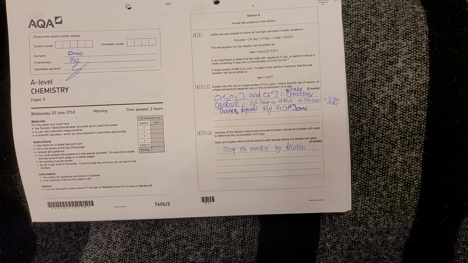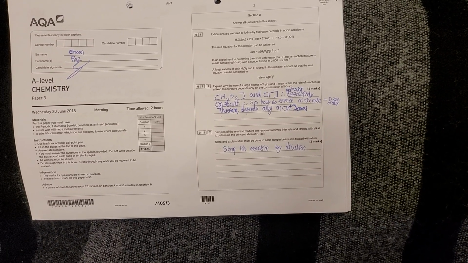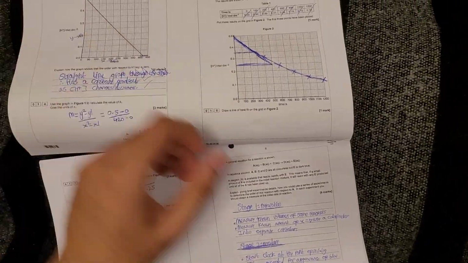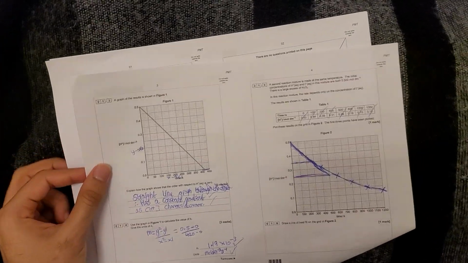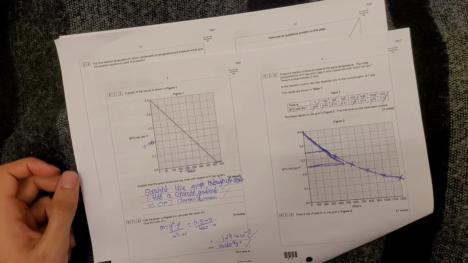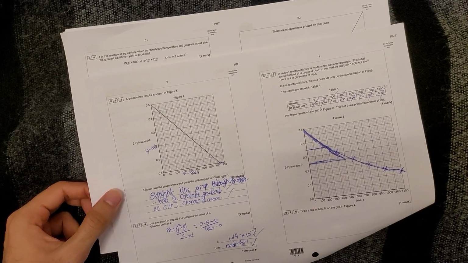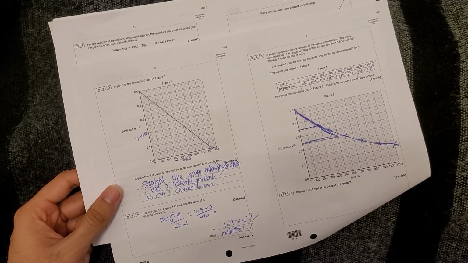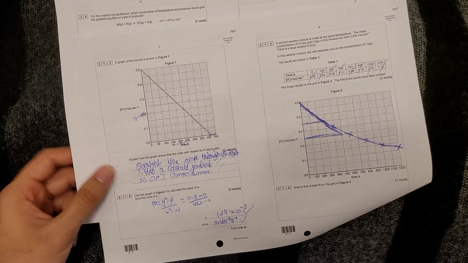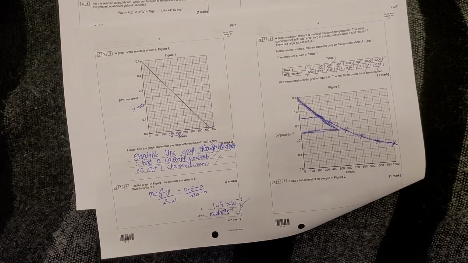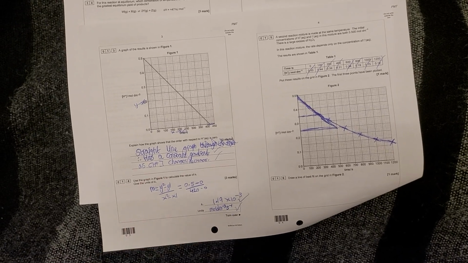Then explain what must be done to each sample before it's titrated with alkali. Stop the reaction by dilution. Explain how the graph shows that the order with respect to H+ is 0. Straight line graph therefore has a constant gradient as the concentration of H+ changes / decreases. Give the units of K1.